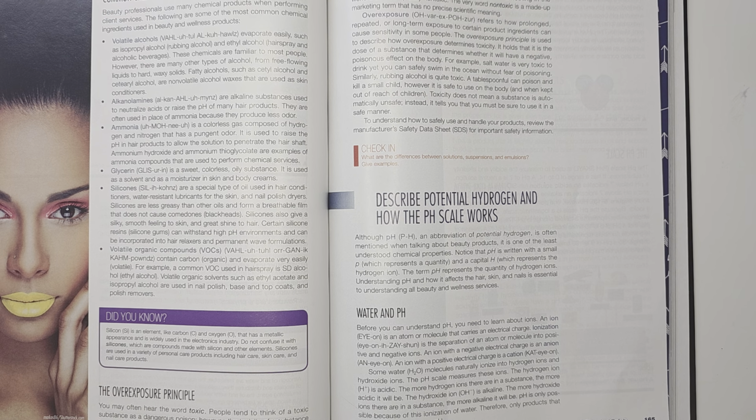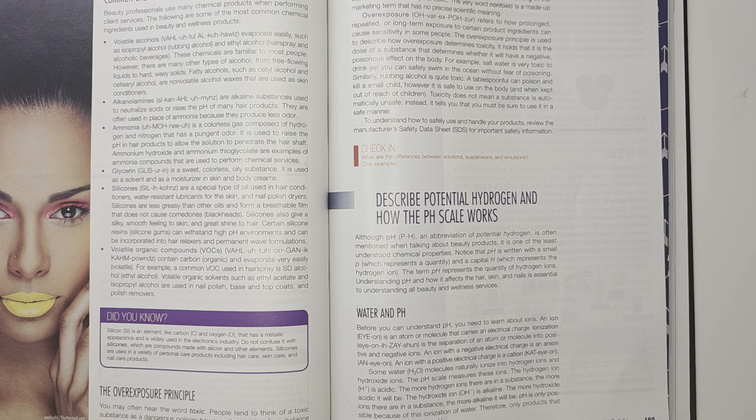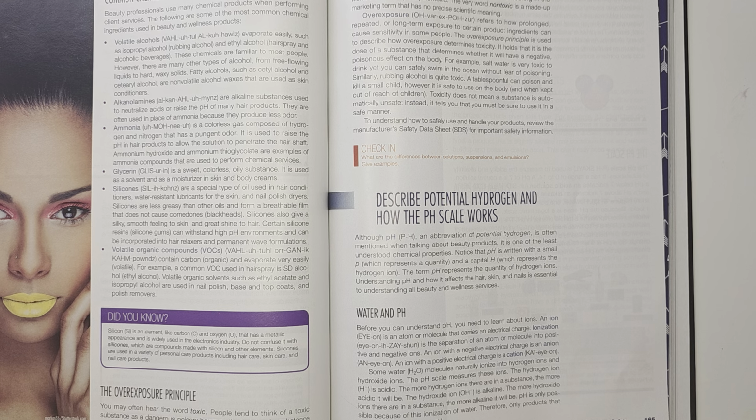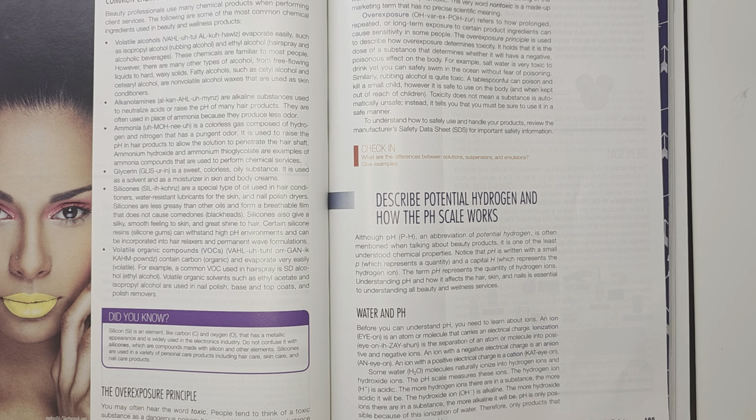Common chemical product ingredients. Beauty professionals use many chemical products when performing client services. The following are some of the most common chemical ingredients used in beauty and wellness products. Volatile alcohols evaporate easily, such as isopropyl alcohol, rubbing alcohol, and ethyl alcohol, hairspray, and alcoholic beverages.